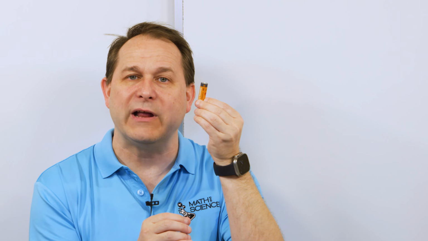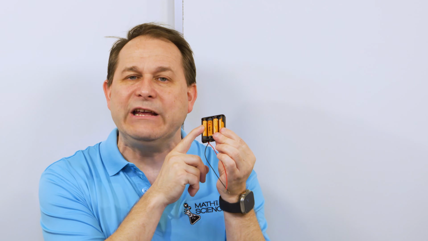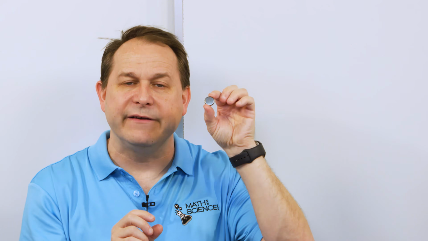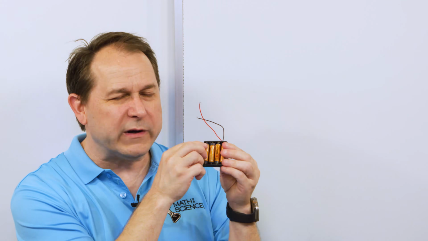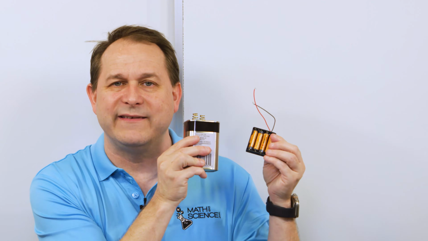This is a double A cell, 1.5 volts. This is 4 of these, what we call triple A cells, each of these 1.5 volts. And these little bitty guys, these little tiny little flat batteries, 3 volts each. So if I put 2 of these 3 volts batteries together, I can get 6 volts, which is the same voltage as this. If I know that each one of these batteries is 1.5 volts, if I stack them in the right way, I can add up to 6 volts, the same voltage as this.